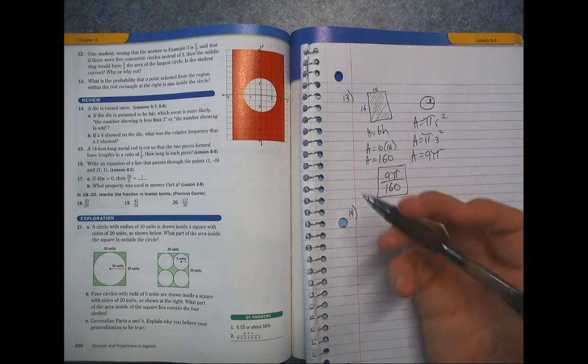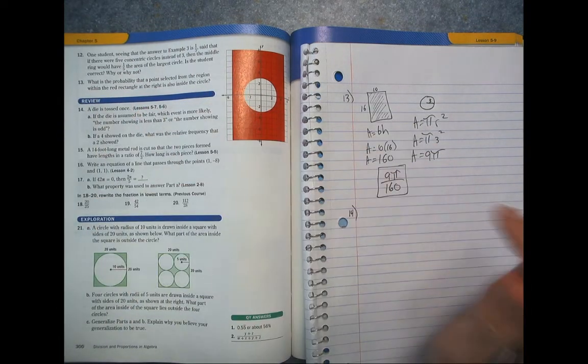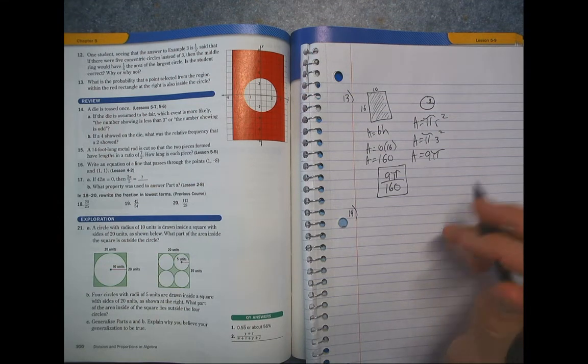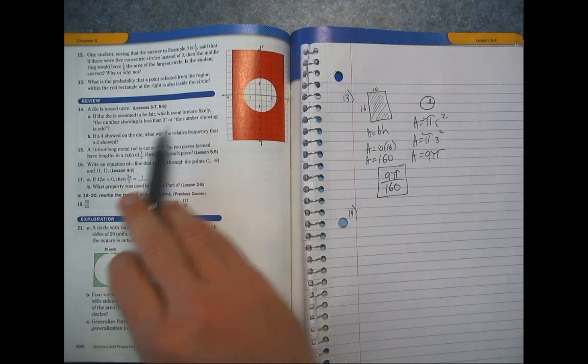Give your answer as a percent, leave your answer as a fraction. Okay, I'll be very specific. 14. A die is tossed once. If the die is assumed to be fair, so all the sides are equal, it's just as likely for all of them to happen. Which event is more likely?